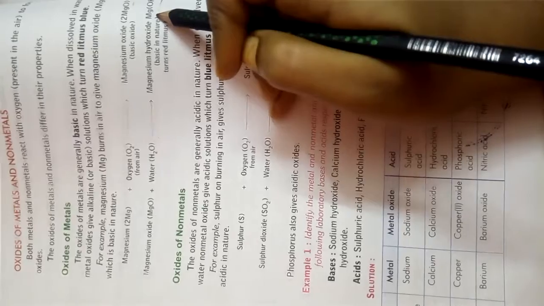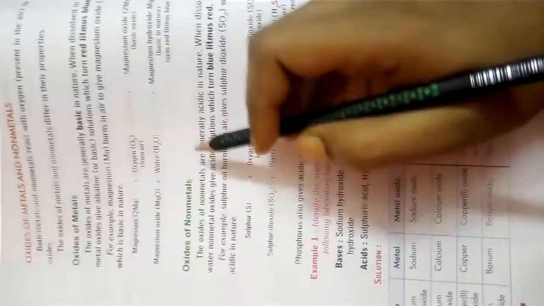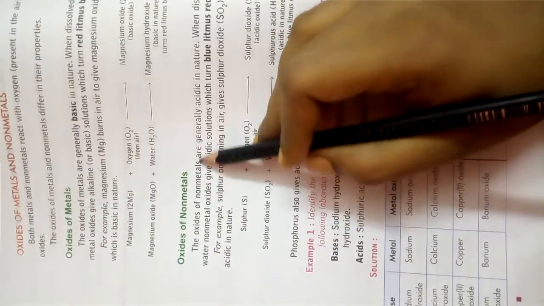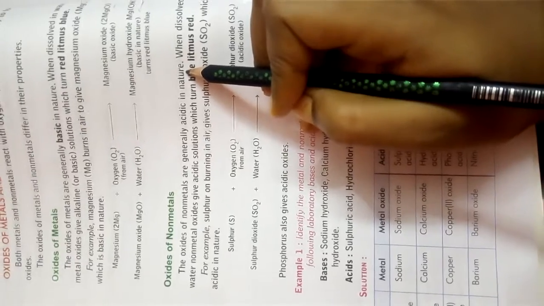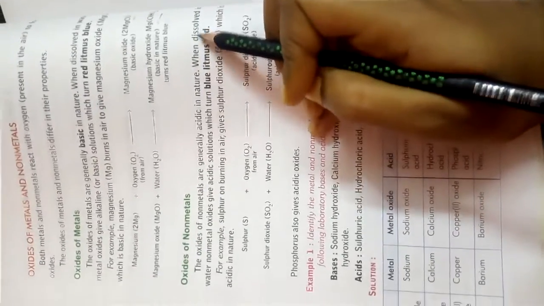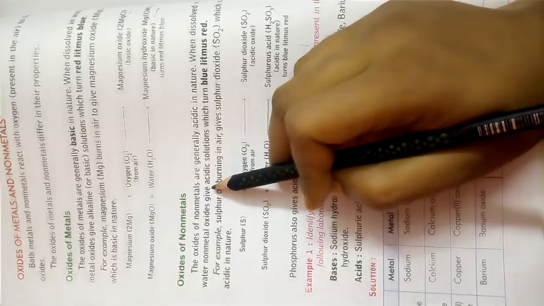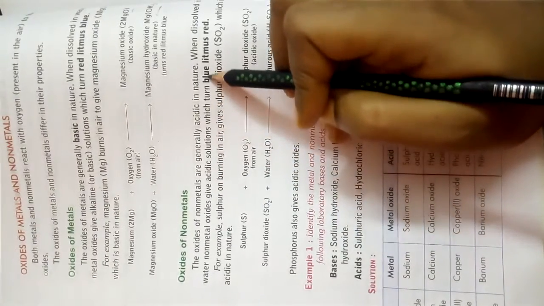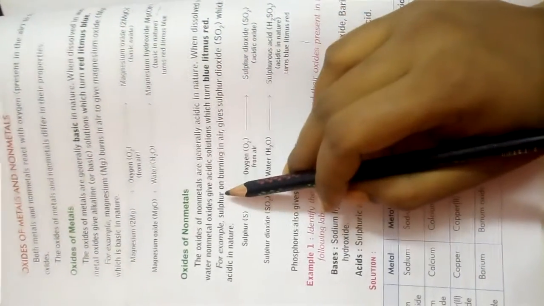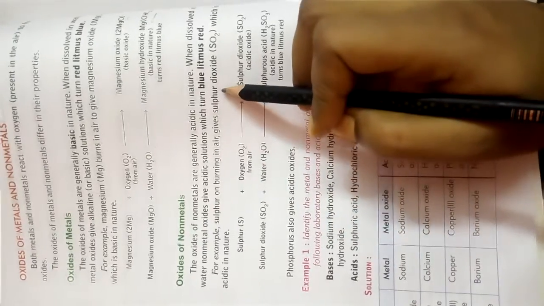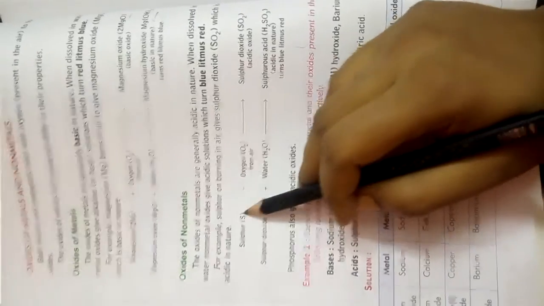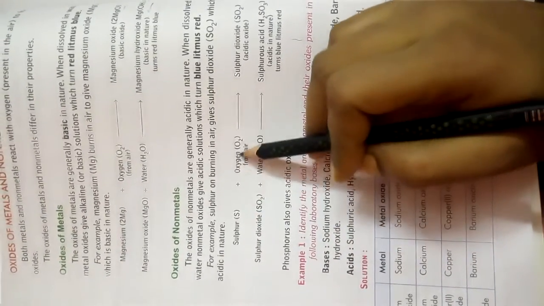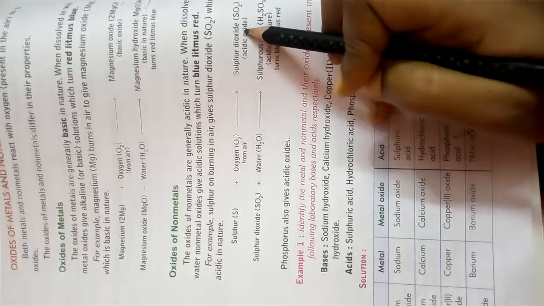Now we come to oxides of nonmetals. The oxides of nonmetals are generally acidic in nature, but sometimes they are neutral also. When dissolved in water, nonmetal oxides give an acidic solution which turns blue litmus red. For example, sulfur on burning in air gives sulfur dioxide, which is acidic in nature. So children, here you can see when sulfur burns in oxygen, it gives sulfur dioxide, and when sulfur dioxide dissolves in water, it gives sulfurous acid, H2SO3.